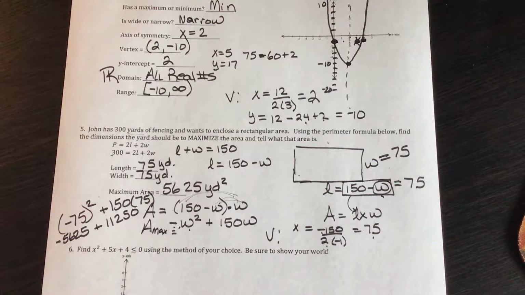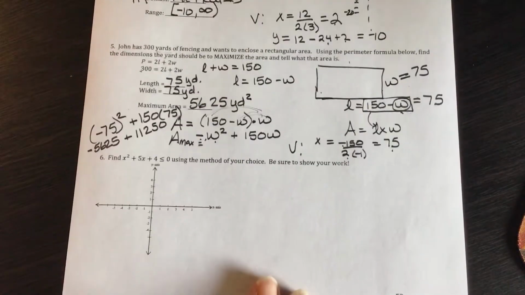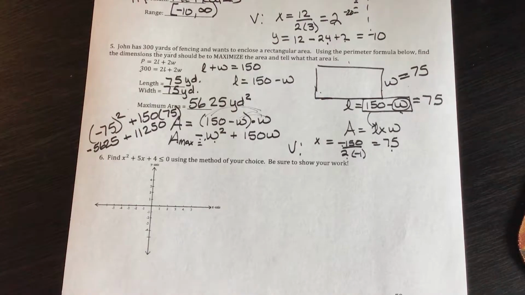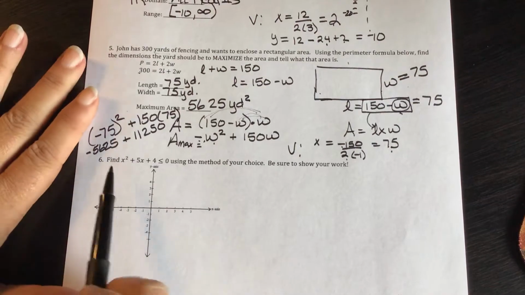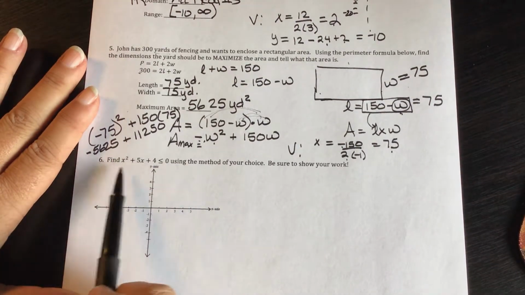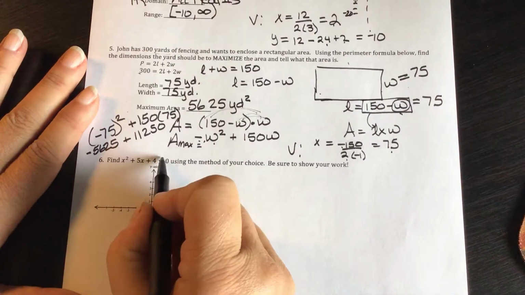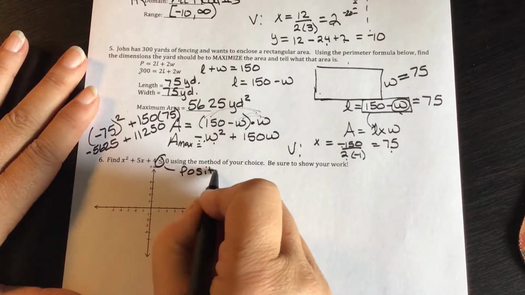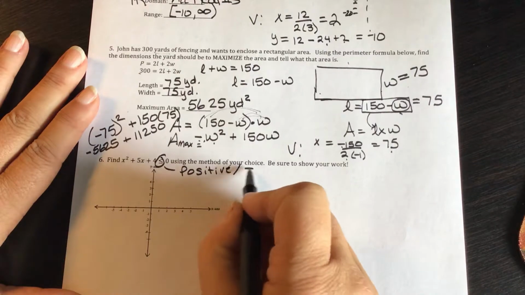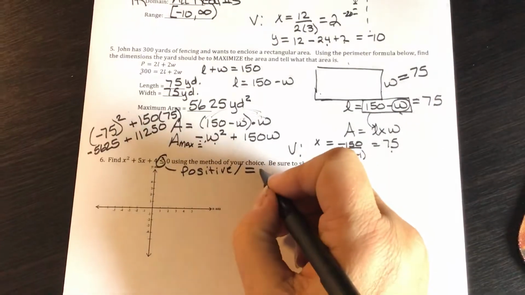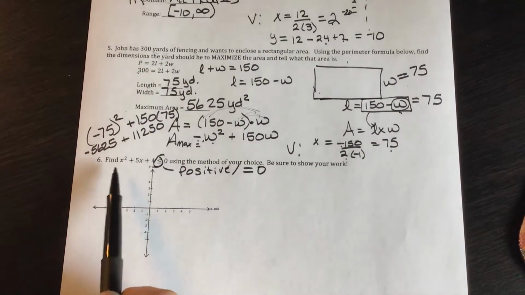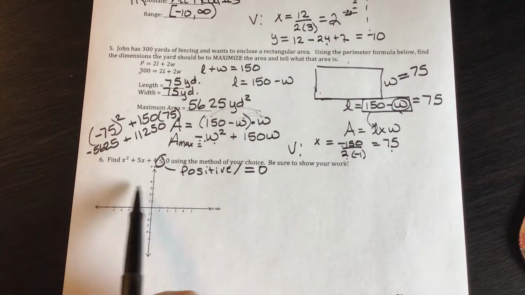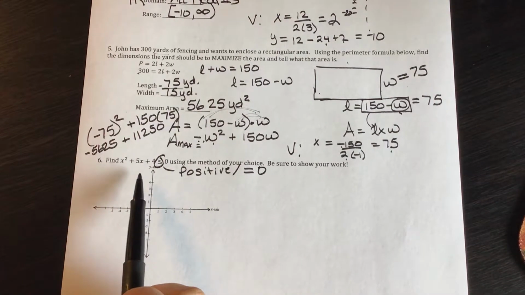All right. And for the last one, we are looking at an inequality, and I have a quadratic function, and I want to know where the values are positive or equal to 0. So I need to solve this to find out where my x-intercepts are.